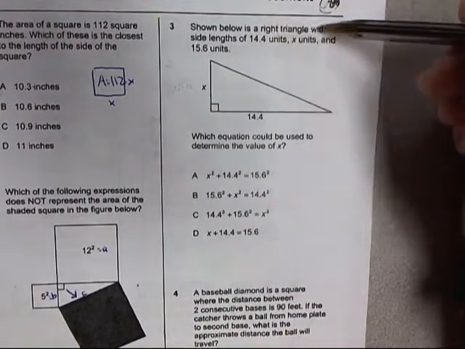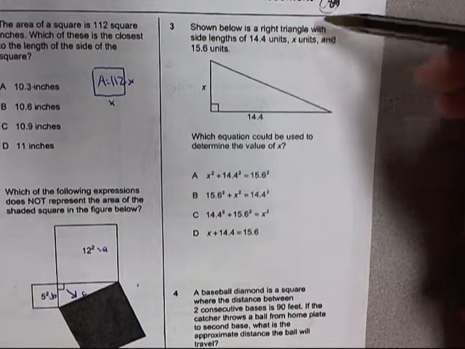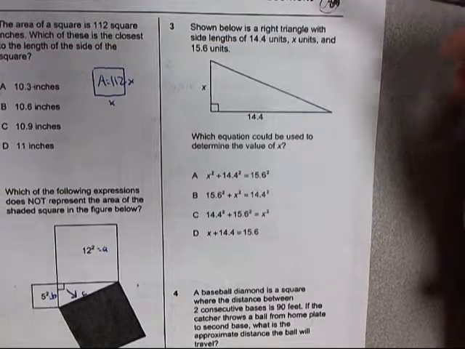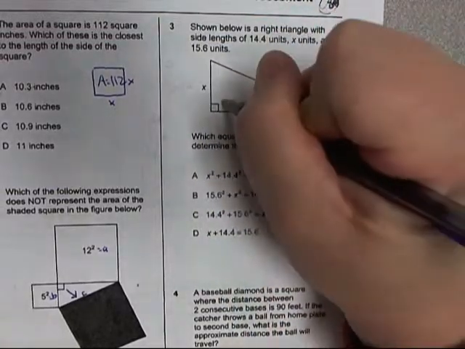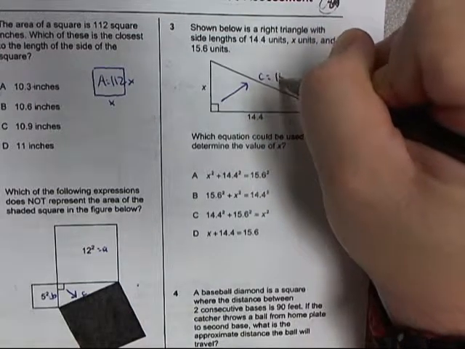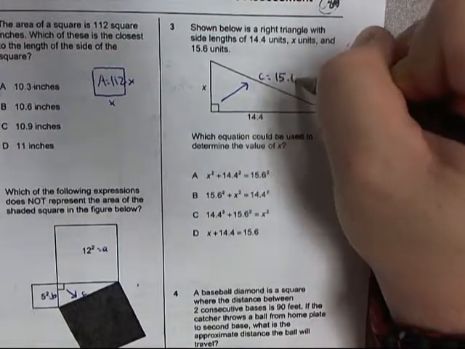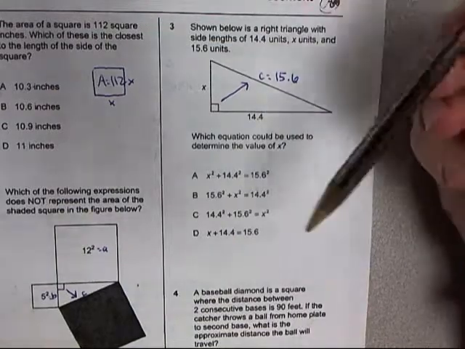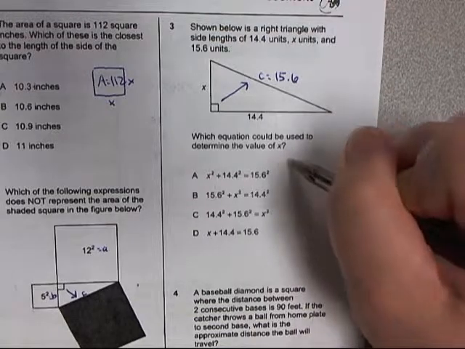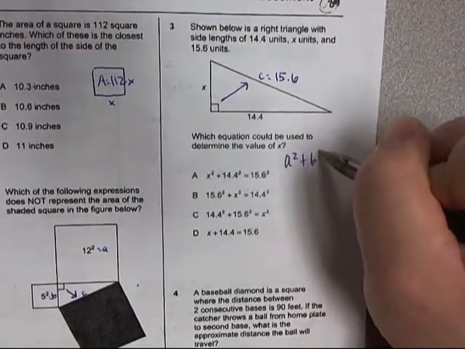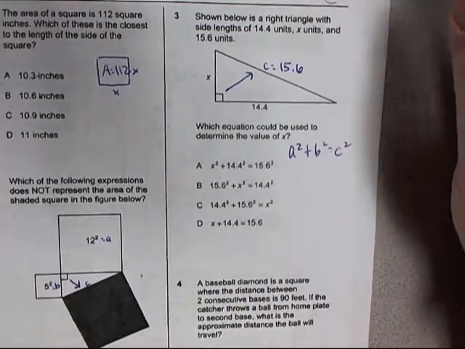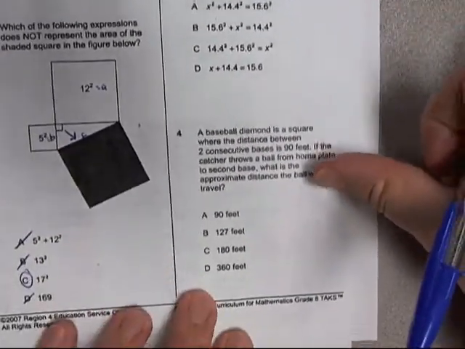Shown below is a right triangle with side lengths of 14.4 units, x units, and 15.6 units. Well, 15.6 will get plugged into this side length, which is C. And now we need to correctly plug these measurements into our Pythagorean theorem formula, a squared plus b squared equals c squared, to get our correct answer. I'll let you do that one on your own. It's fairly easy. Number 4.